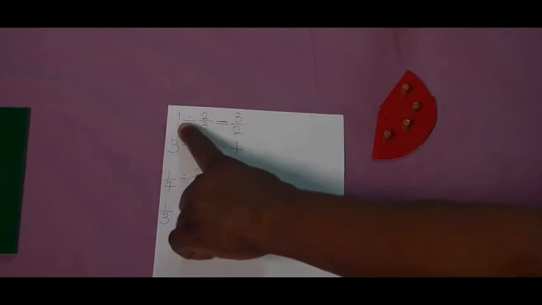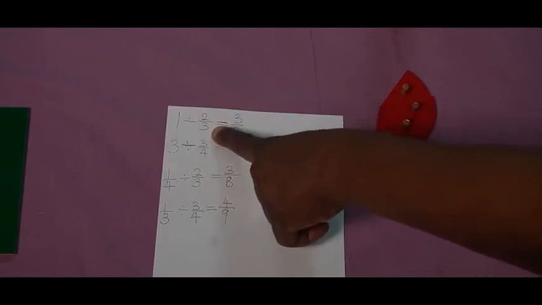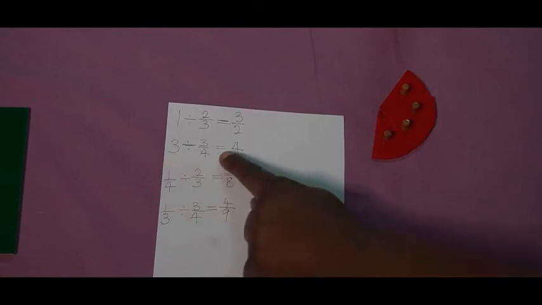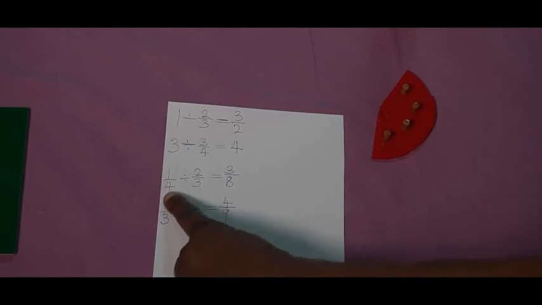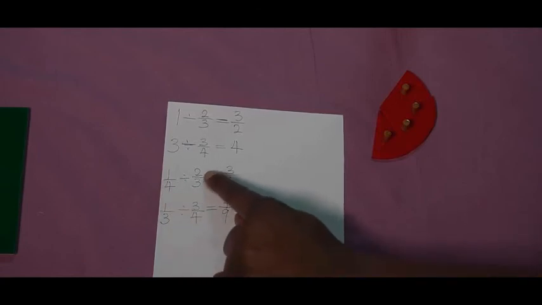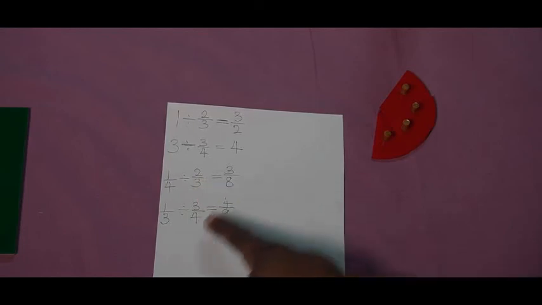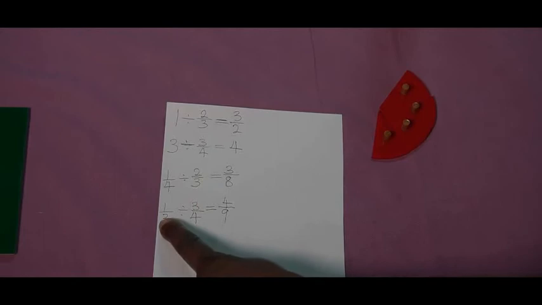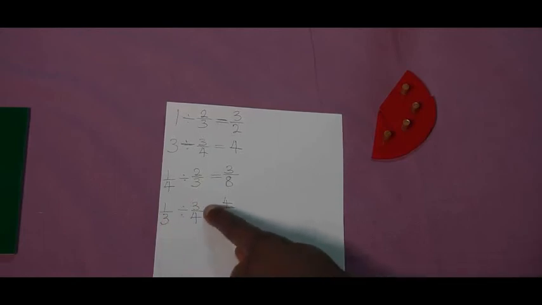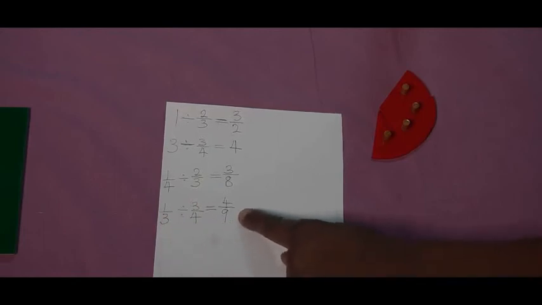Do you see a relationship between this number and this divisor? And look at this again. Can you see any relationship? Look at this number, 1/4. Look at it. Can you see any relationship? And look at this again, 1/3. Look at it. Can you see any relationship?